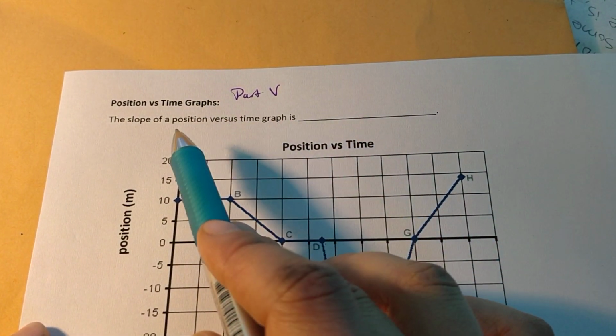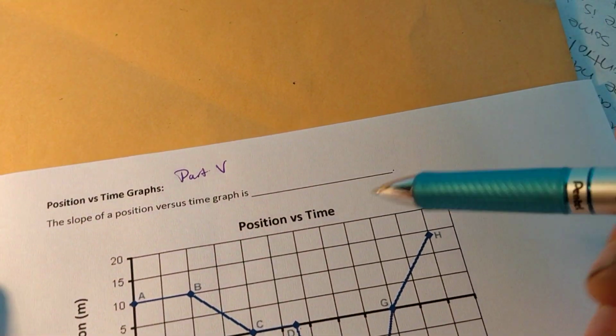Position versus time graphs. The slope of a position versus time graph is velocity.